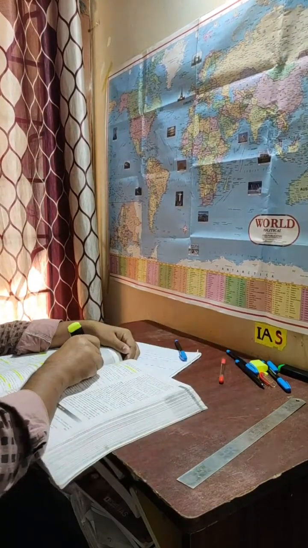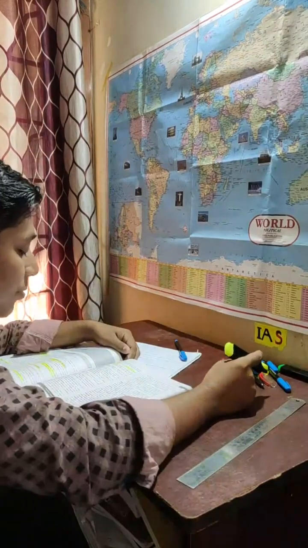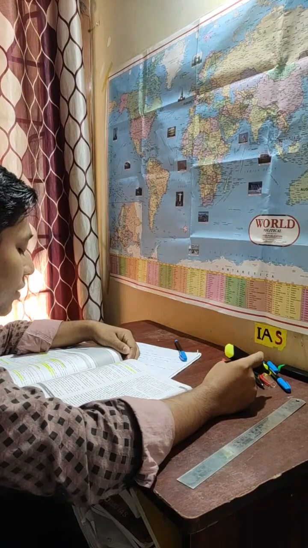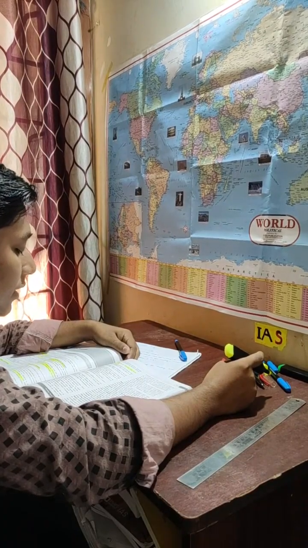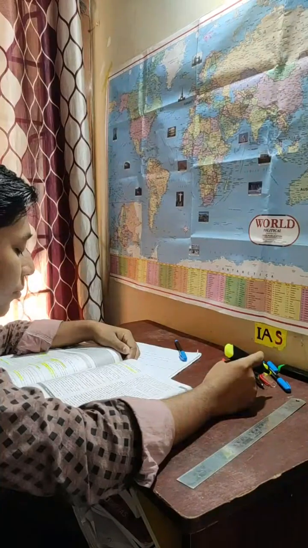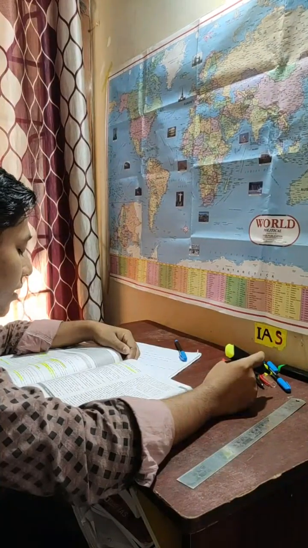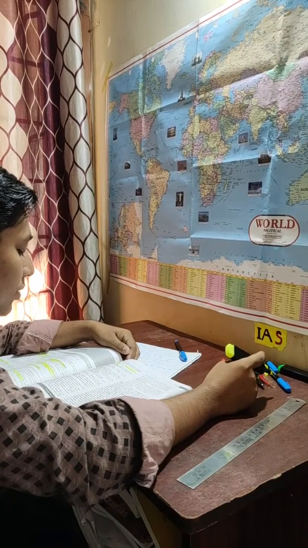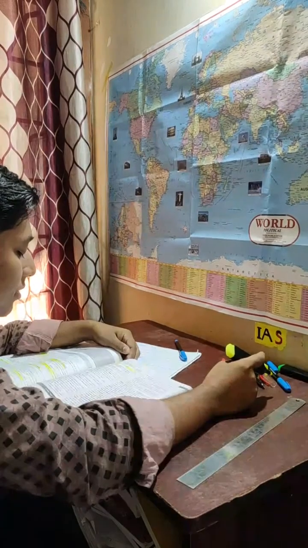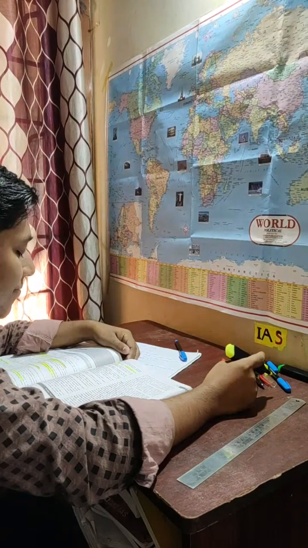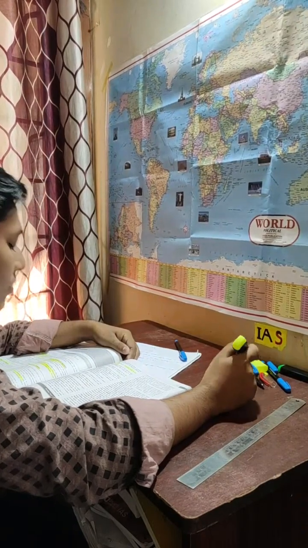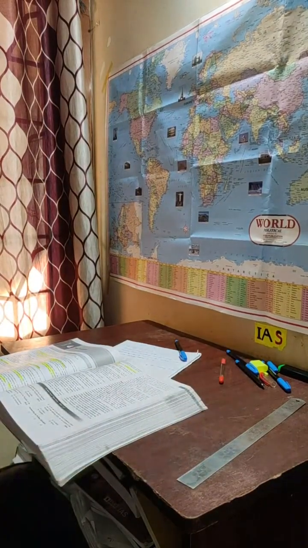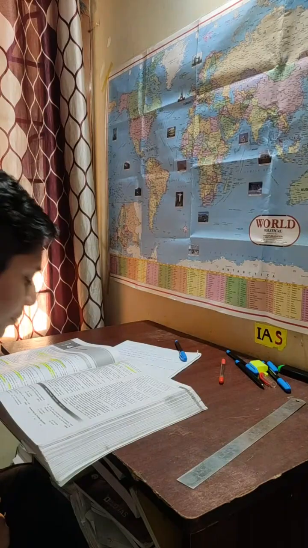Democratic. The democratic form of government is one of the basic features of our Constitution. This cannot be altered even by an amendment of the Constitution. Democracy means government by the people.